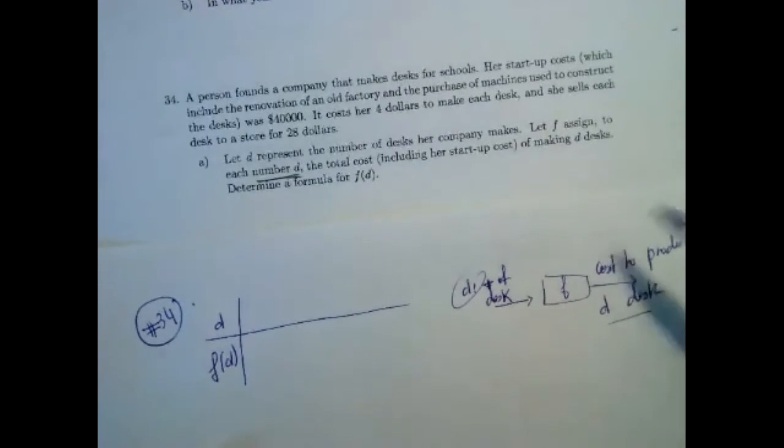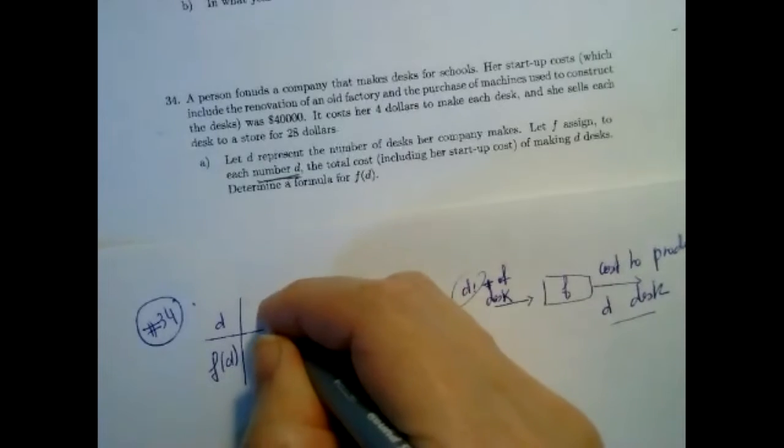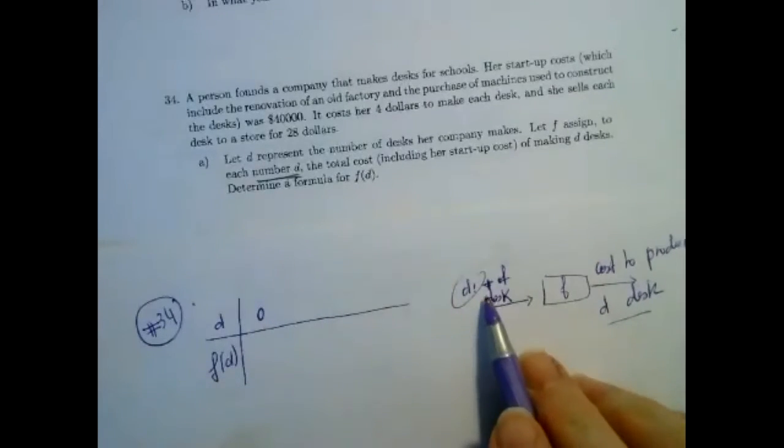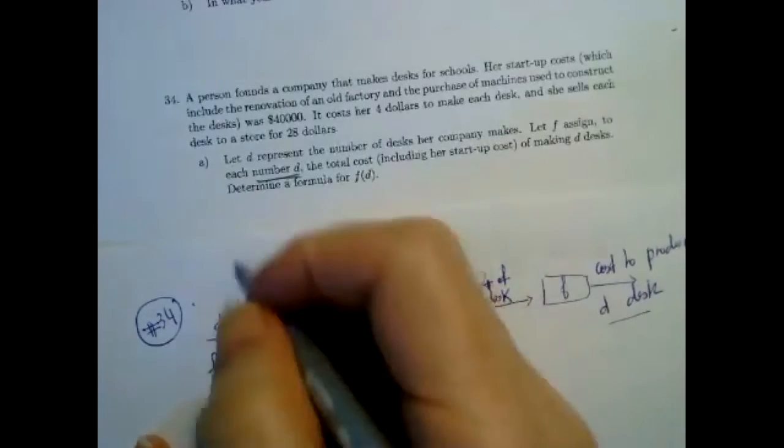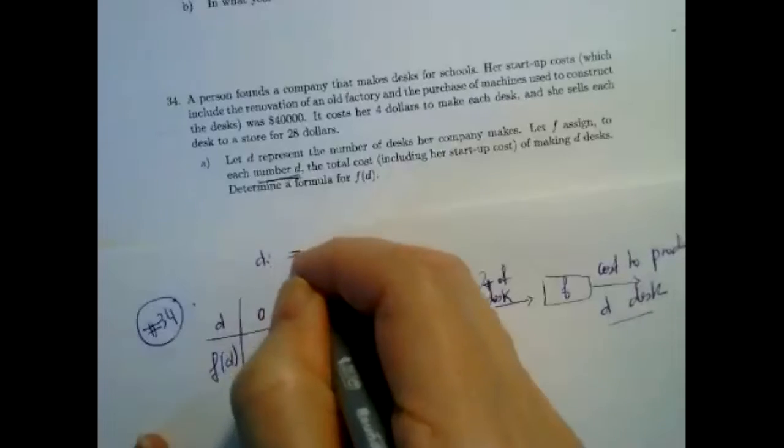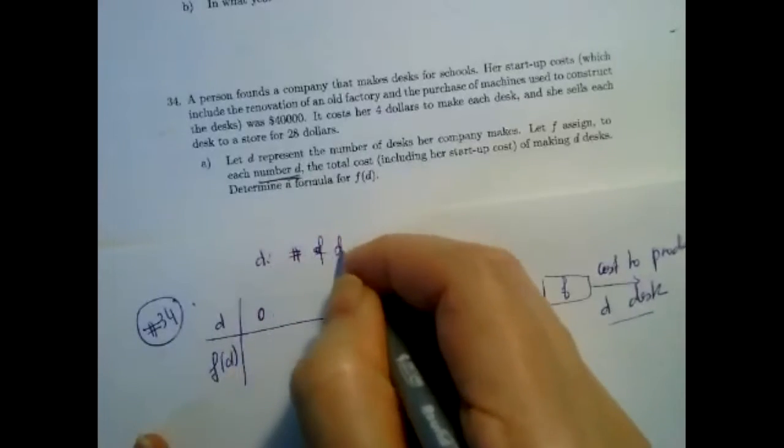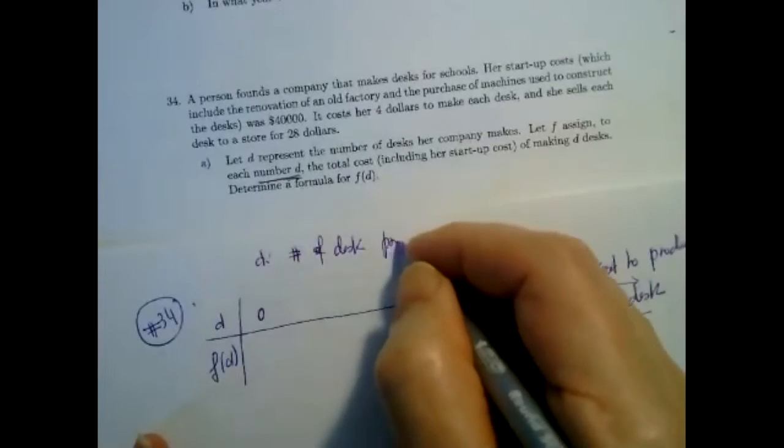Before even finding the formula, we have to understand the problem carefully. D is the number of desks produced.